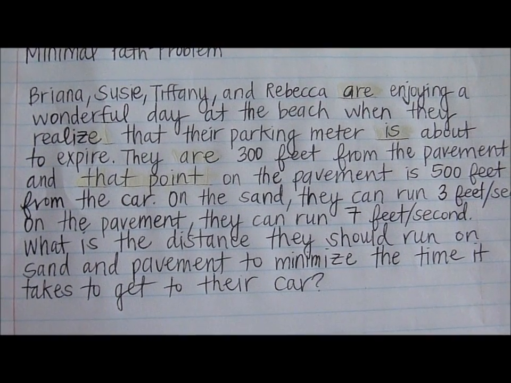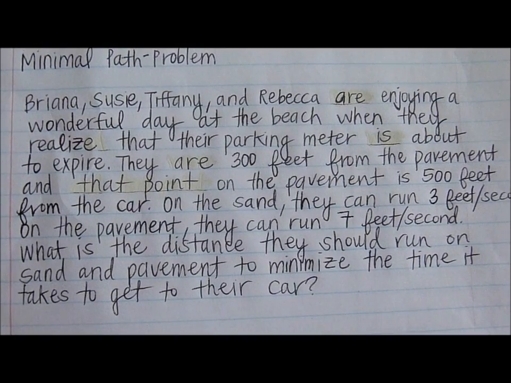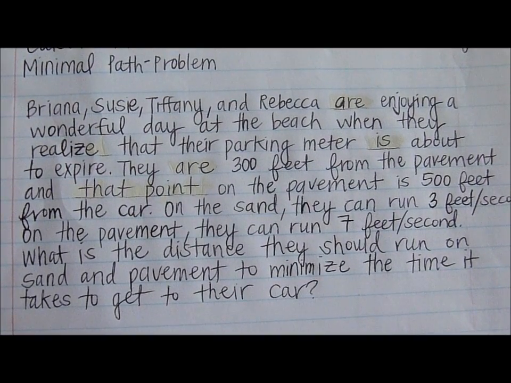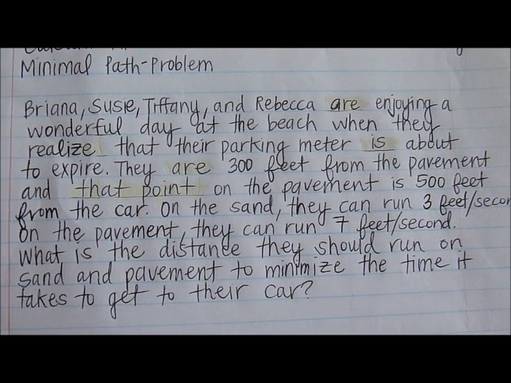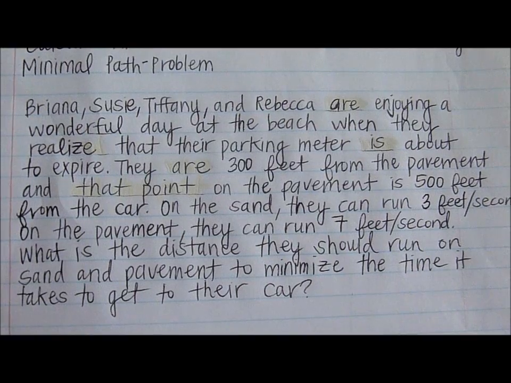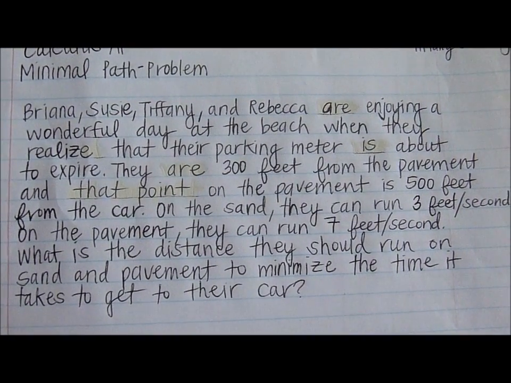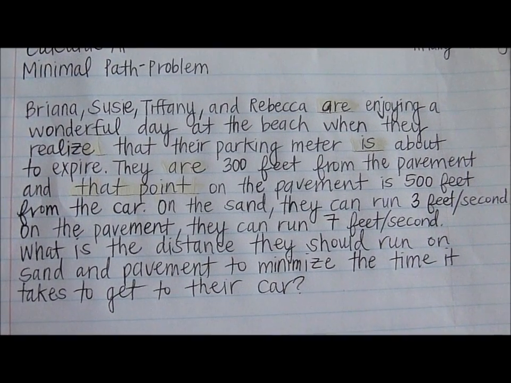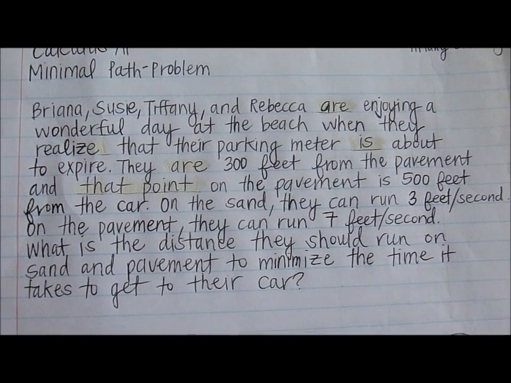Brianna, Susie, Tiffany, and Rebecca are enjoying a wonderful day at the beach when they realize that their parking meter is about to expire. They are 300 feet from the pavement, and that point on the pavement is 500 feet from the car. On the sand, they can run 3 feet per second, and on the pavement, they can run 7 feet per second. What is the distance they should run on sand and pavement to minimize the time it takes to get to their car?